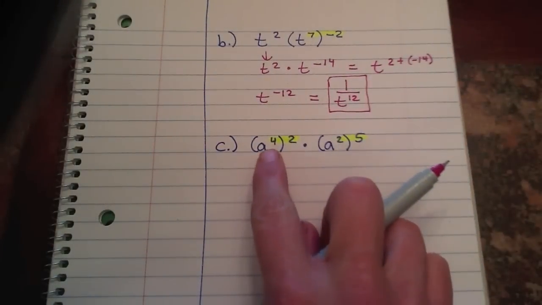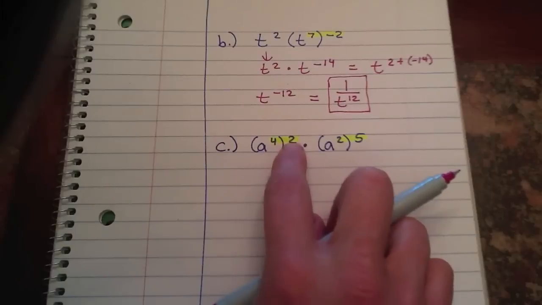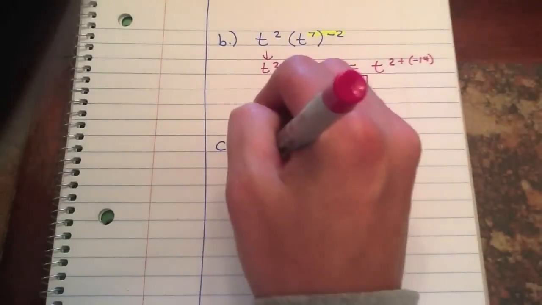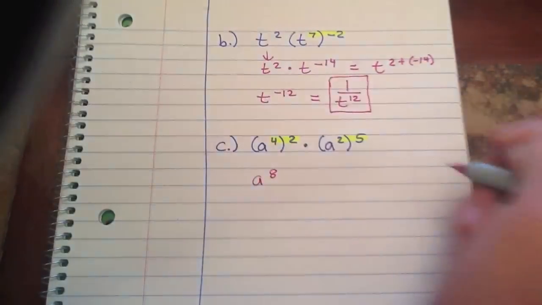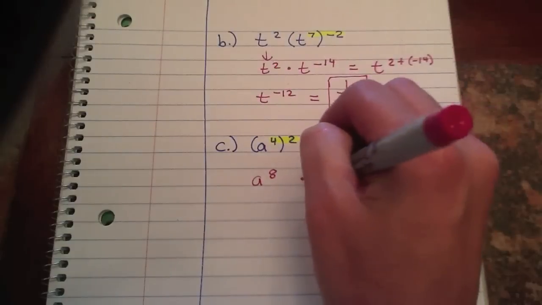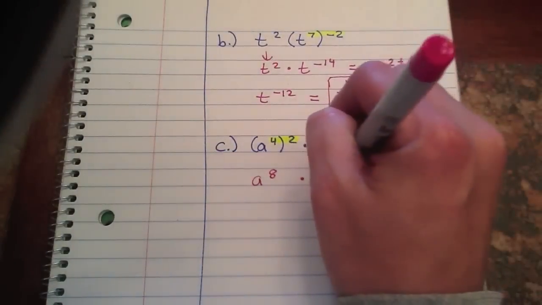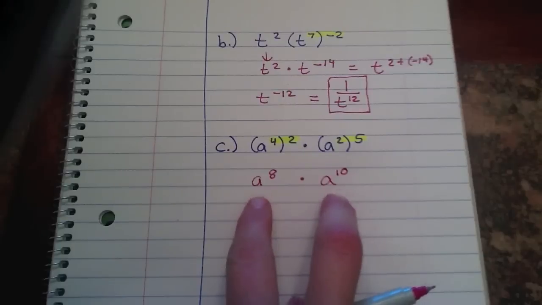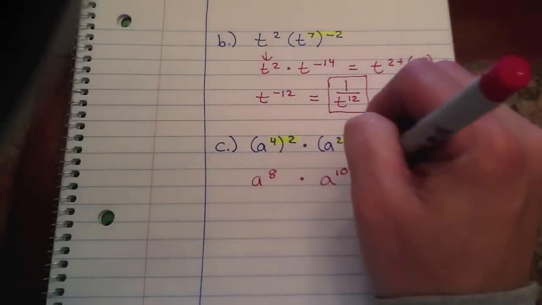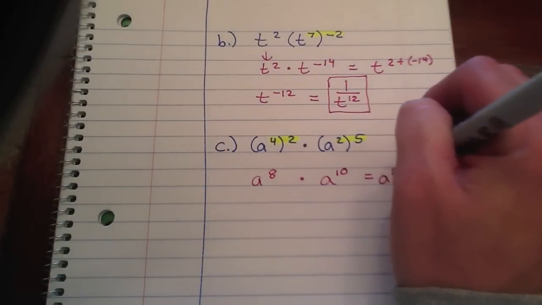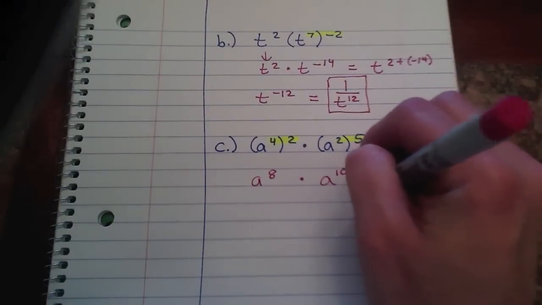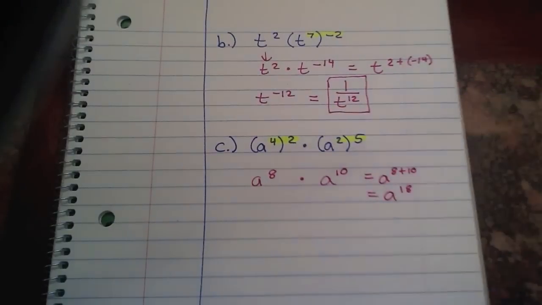I have a to the 4th times a to the 4th, or 4 times 2, which gives me a to the 8th times a to the same idea. Second, 5 times 2 is 10th. Now I have my like base rule. From there, I have a to the 8 plus 10, which is a to the 18th.